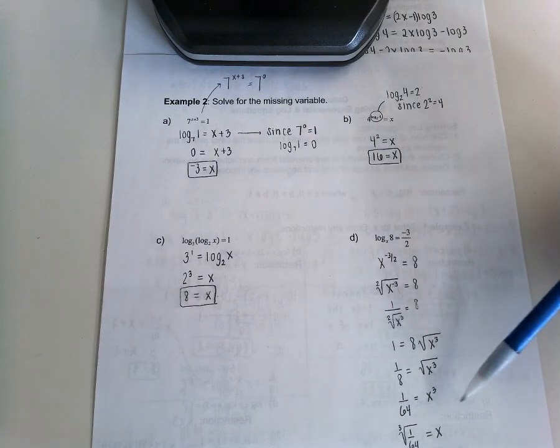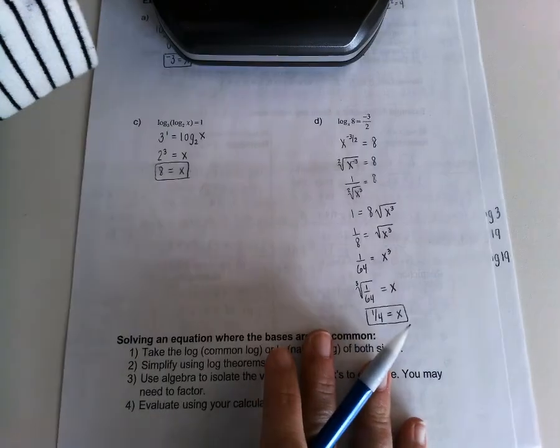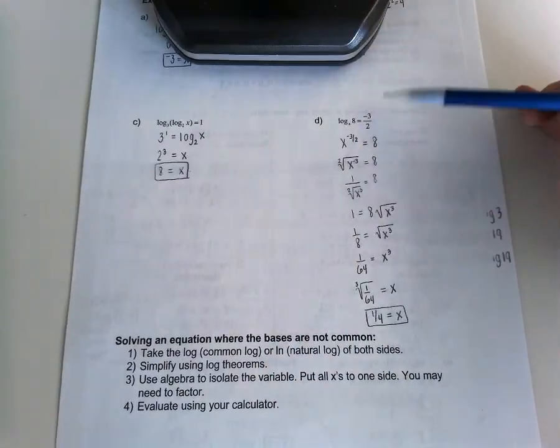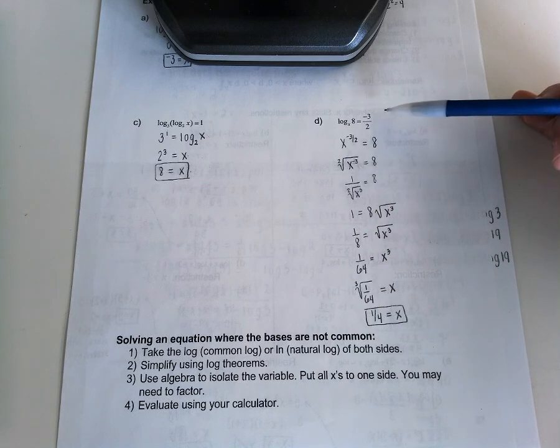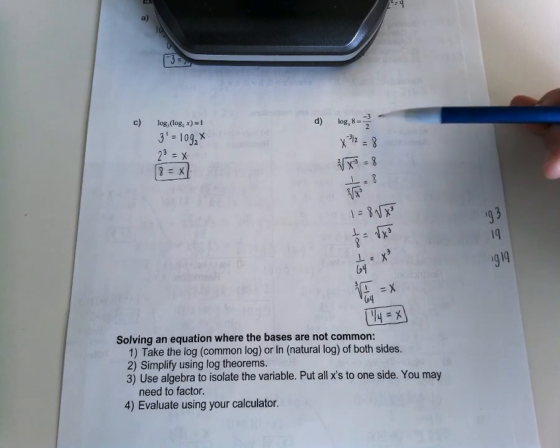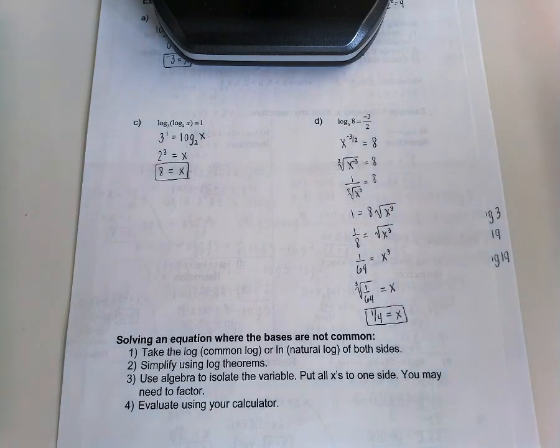So a lot of steps here. There are certainly other ways to solve this problem as well, but just flipping between forms and remembering all your exponent laws and log laws is going to come in handy.